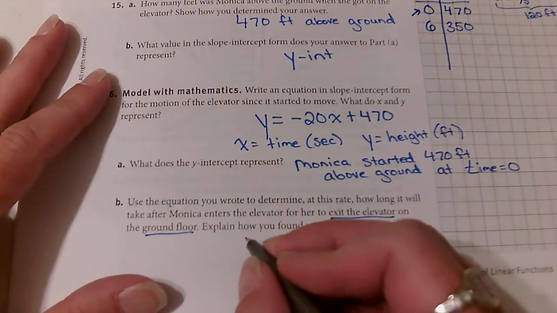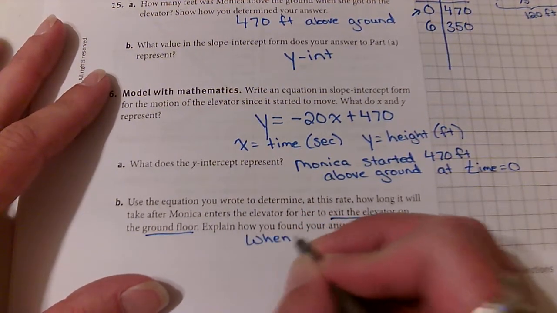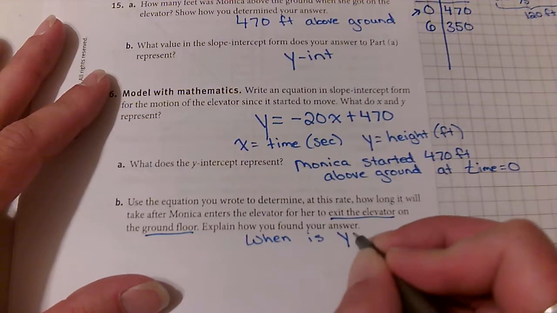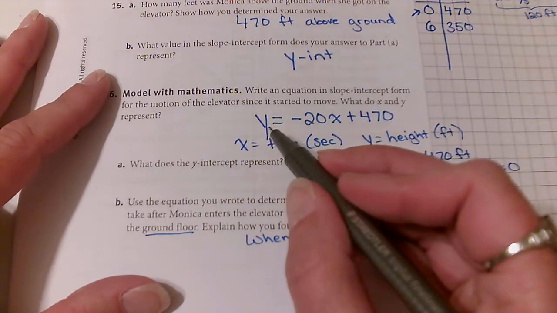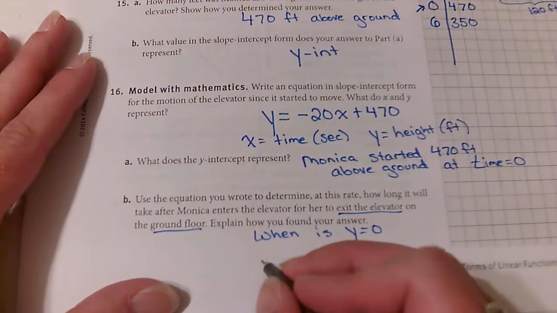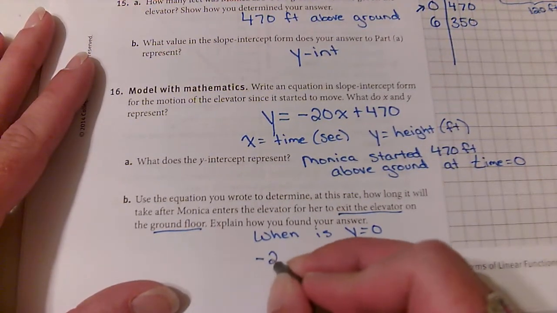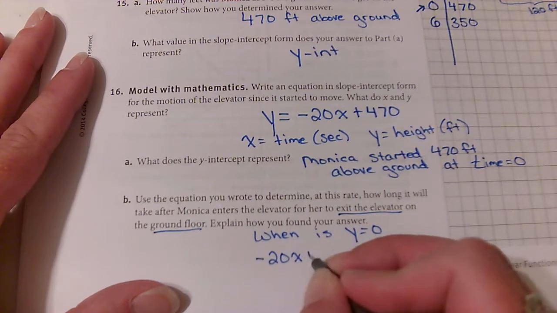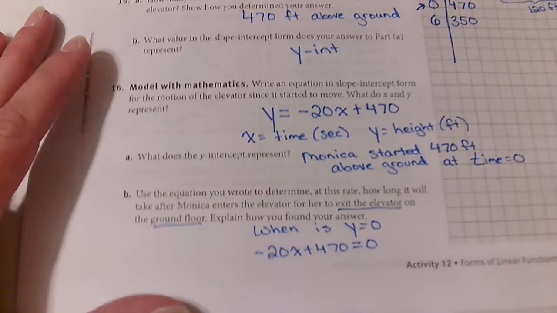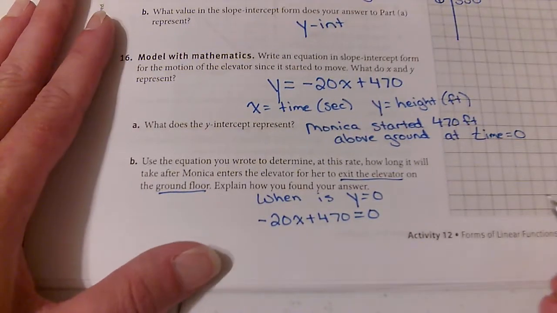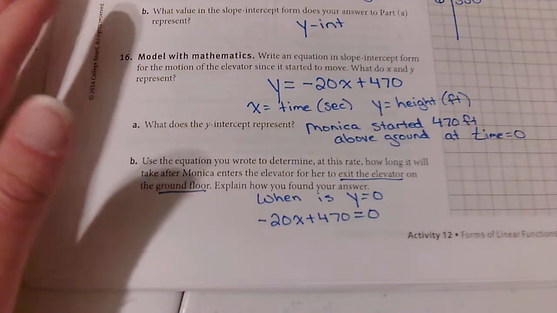So this is when y is equal to 0. So when will that side of the equation be 0? So we want to figure out when negative 20x plus 470 gets to 0. Well, that's easy to solve.